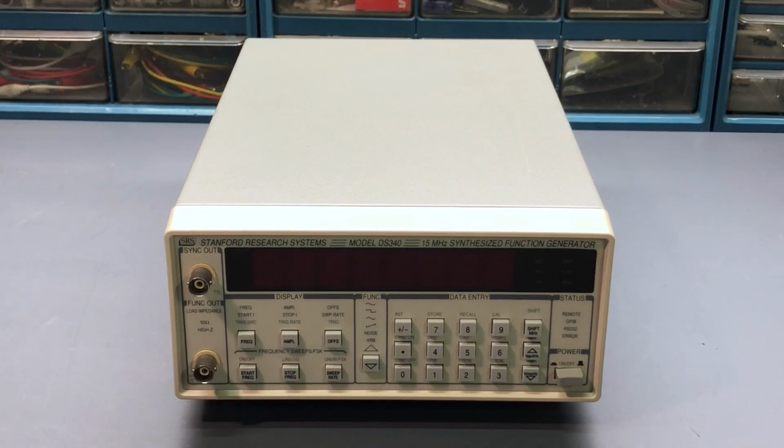The instrument can also do frequency sweeps in linear or logarithmic modes, and it has the ability to do frequency shift keying. So some nice features that the instrument has.